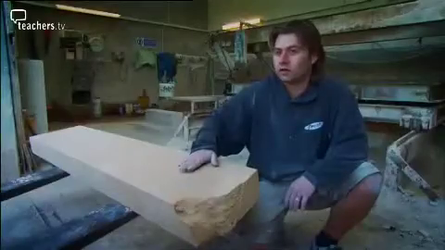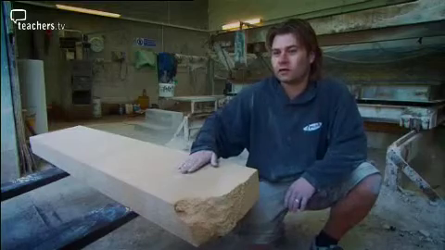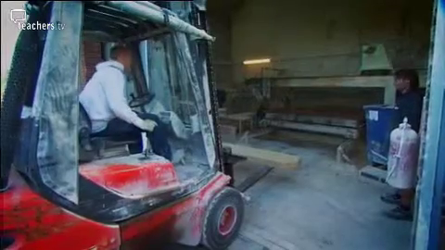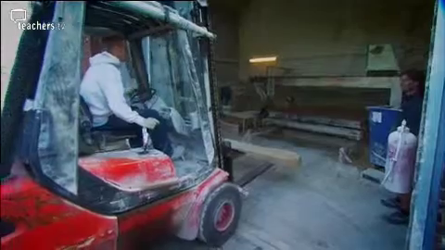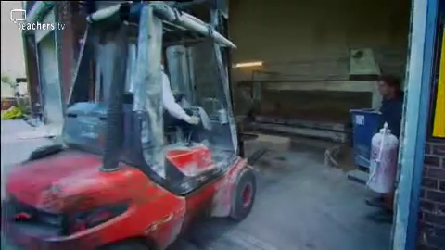You can't shape all stone easily, but soft bath stone can be cut with a saw. This is a piece of bath stone from a local quarry. The sawyer is going to put it on the saw bed and saw it to size. Then it will be transferred next door, where it will be squared up and ready to be put into a building.